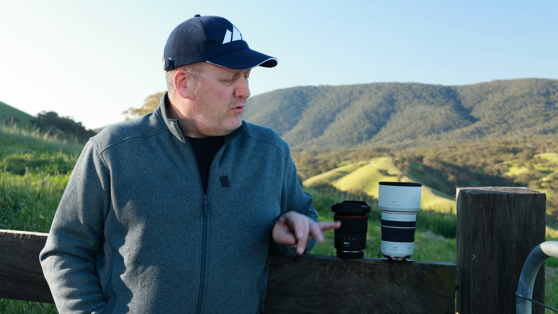On the fence here next to me, you can see Canon's RF 14-35, a recent addition to their lineup, along with their 70-200 f4, also a recent addition. They're both f4 lenses. And I'm a huge fan of these 2 lenses because, unlike their 2.8 counterparts, they're much lighter, they're much more compact, and they're much easier to carry around all day long, which of course is what you want for landscape photography. You don't want to be carrying really heavy glass if you don't have to.